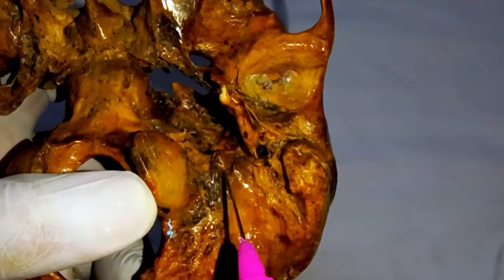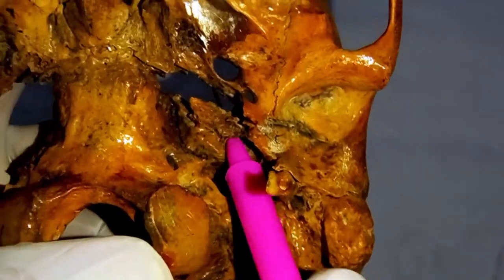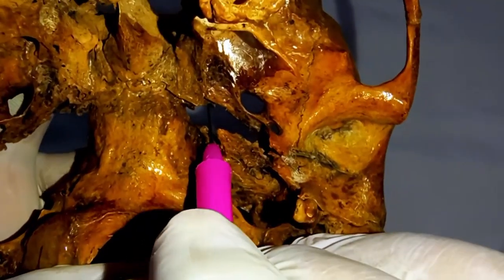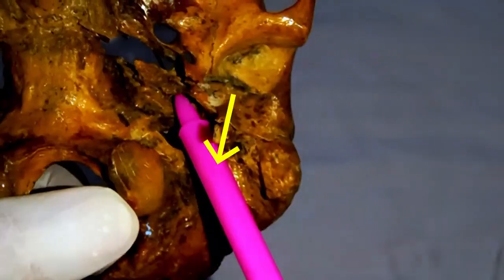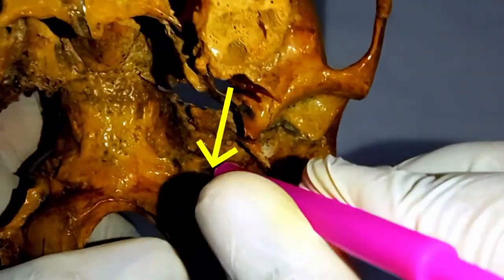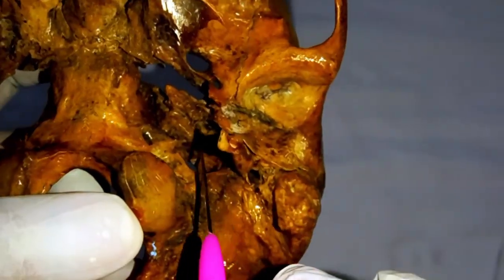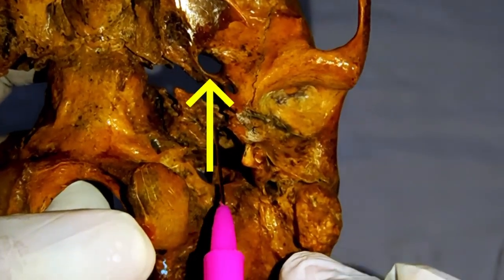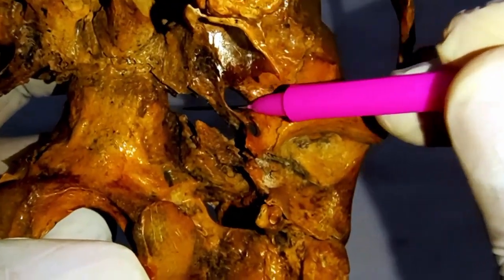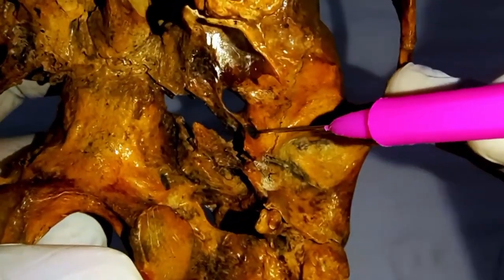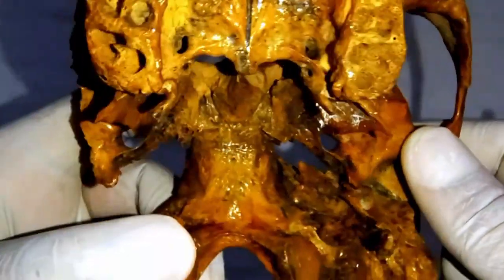styloid process, stylomastoid foramen, right in between. Carotid canal here. This is carotid canal, foramen lacerum, petrous part of temporal bone. And from the carotid canal, you will go posterior, right posterior to that. You will reach here into the jugular foramen. And from the carotid canal, if you go vertically straight, you will end up in the foramen ovale, and posterior to that, this is foramen spinosum. So this is something you can use as a trick for identification of all the foramen.